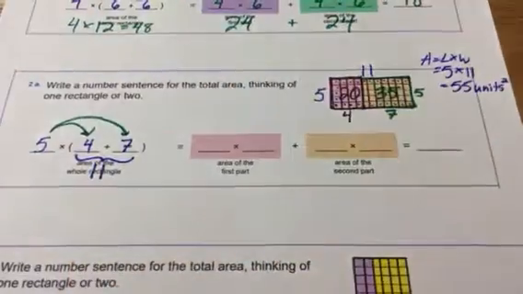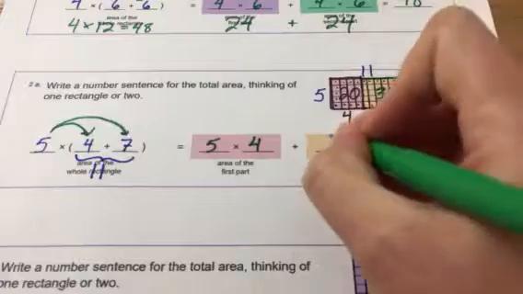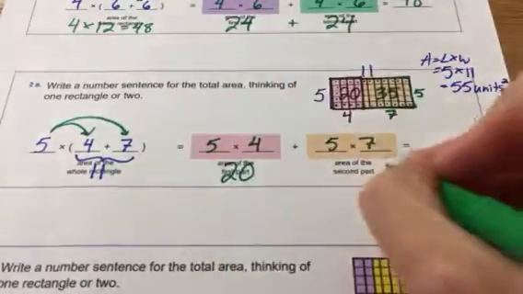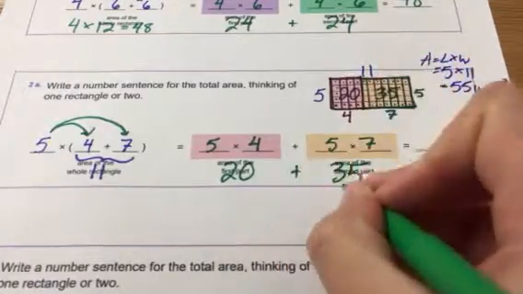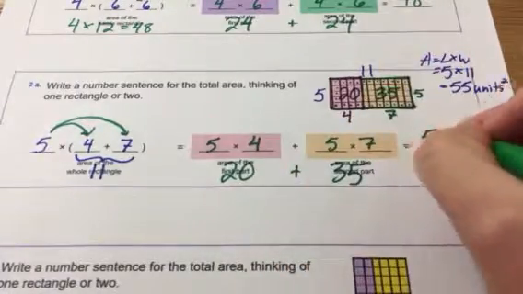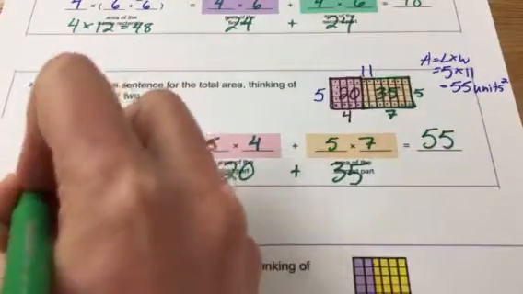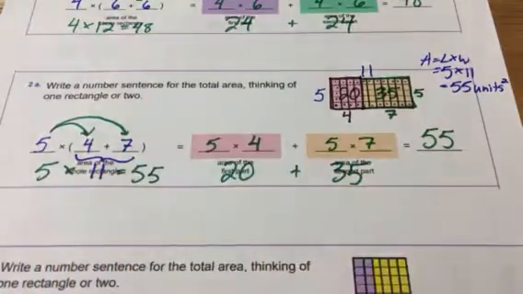We can multiply the 5 in, and we get 5 times 4 plus 5 times 7. 5 times 4 is 20. 5 times 7 is 35. We add those together, and we get 55, just like this original 5 times 11 would have given us.